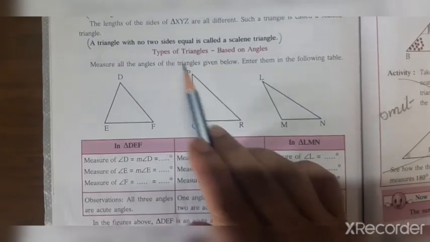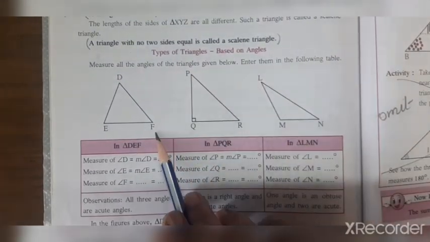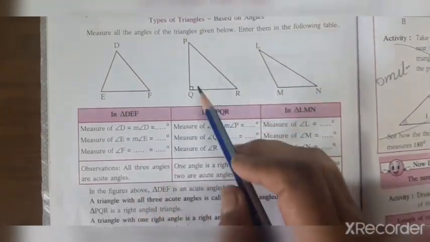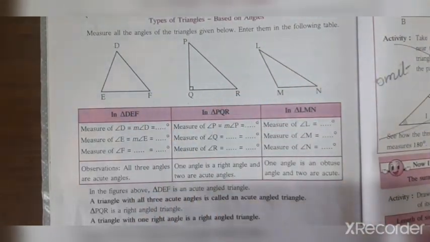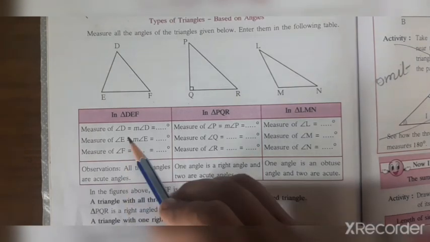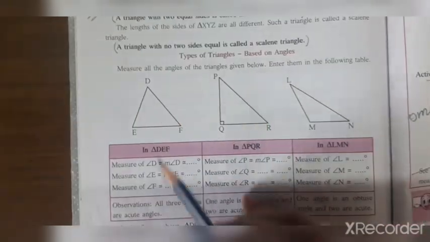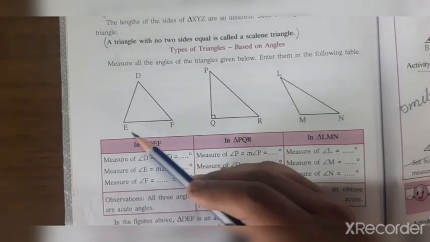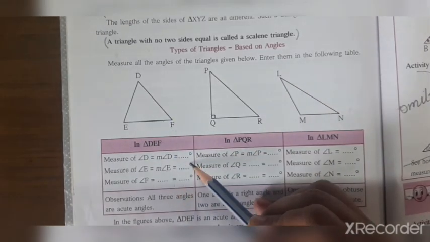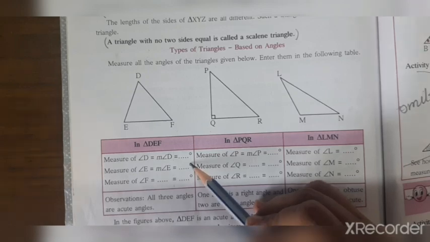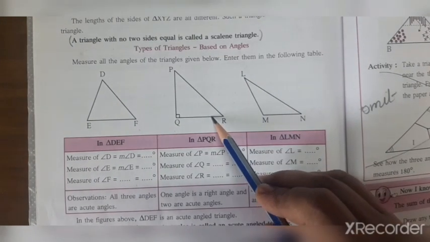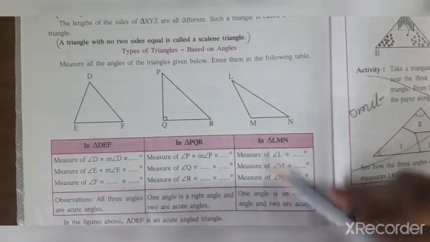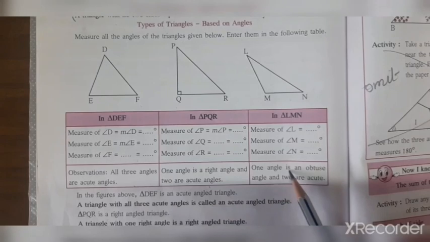After this, based on the angles, we studied this just now. You have to take a protractor and find how much the angle is for each triangle. For example, here they have given measure of angle D, angle E, and angle F. So we need to find the degree, the measure, with the help of a protractor. Same way for PQR and for triangle LMN. And depending on this, we will conclude which type of triangles these are.